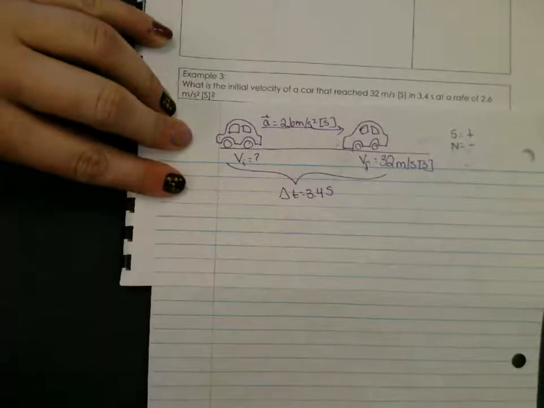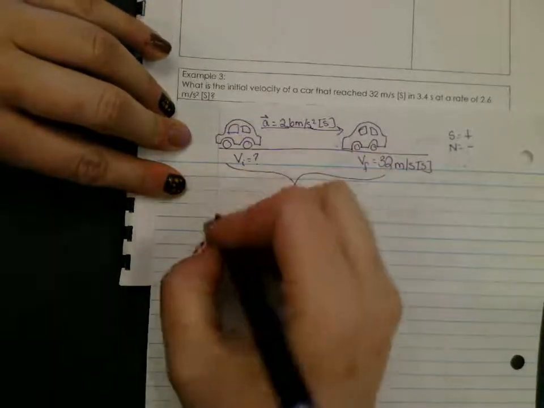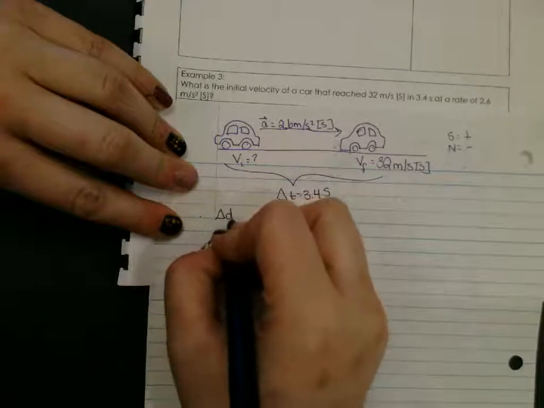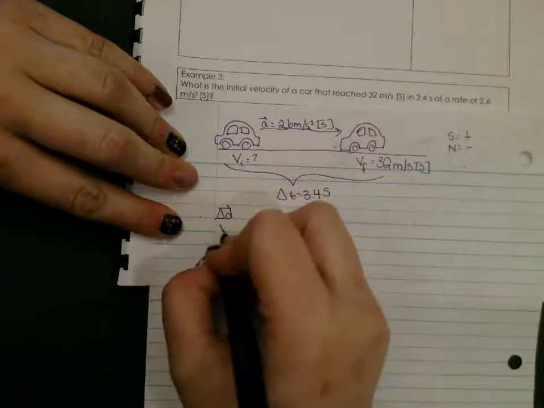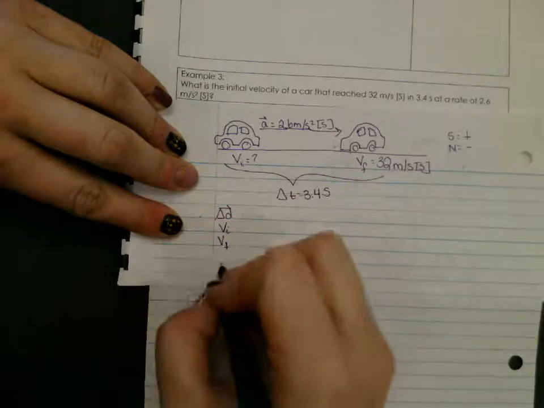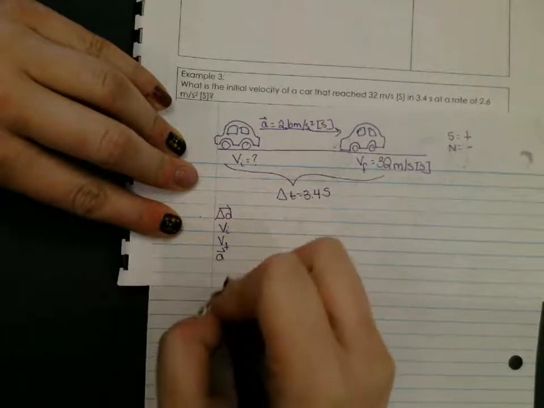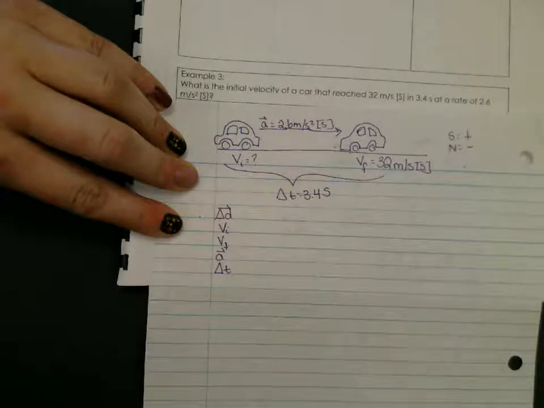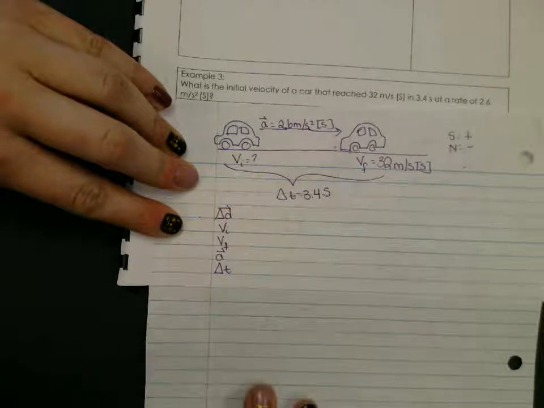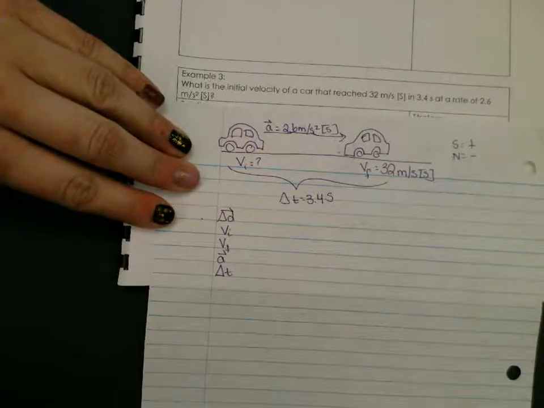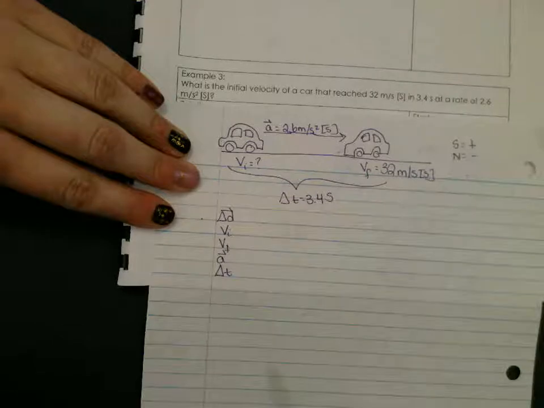All right, so now I need to write down my variables. So I have my displacement variable, initial velocity, final velocity, acceleration, and change in time. The problem doesn't say anything about displacement or location.